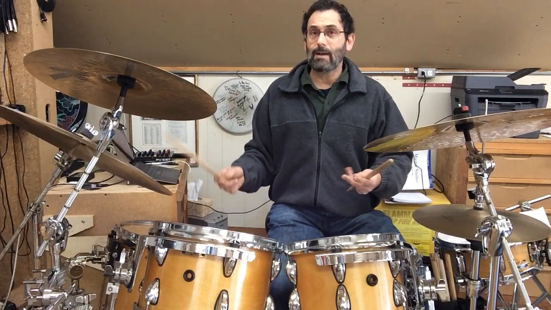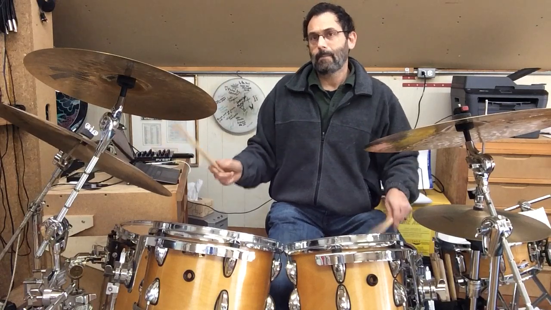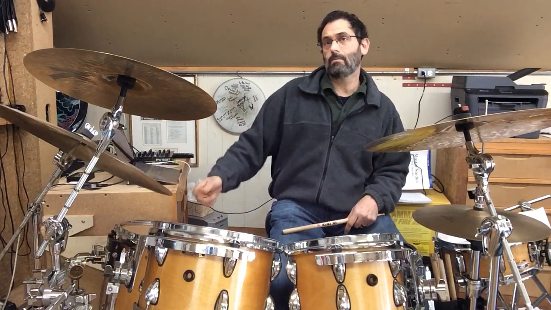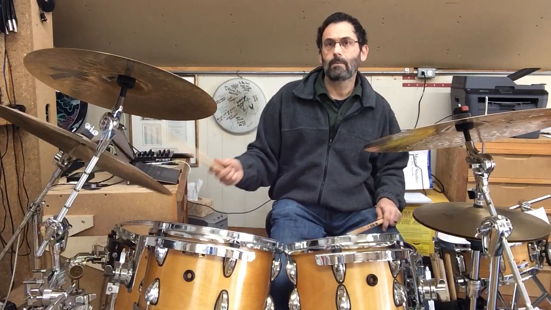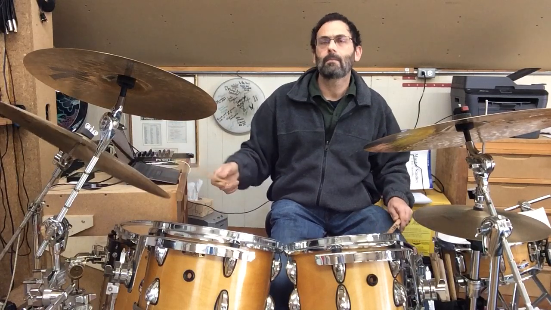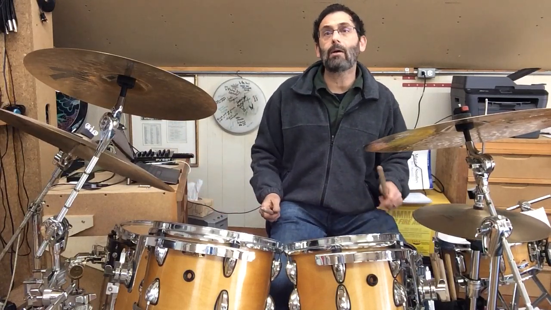Longer patterns, right? 2, 2. Go between your bass drum. All the stickings you know, paradiddle, right?